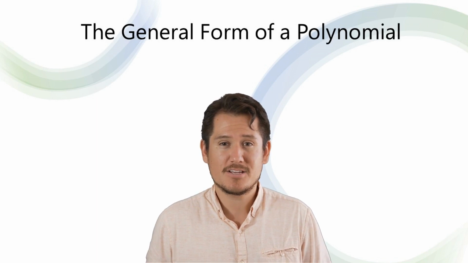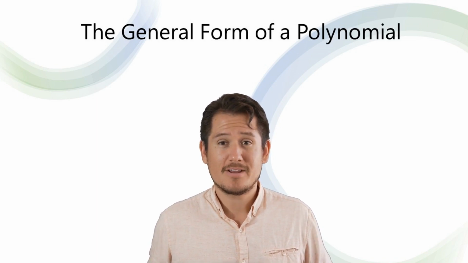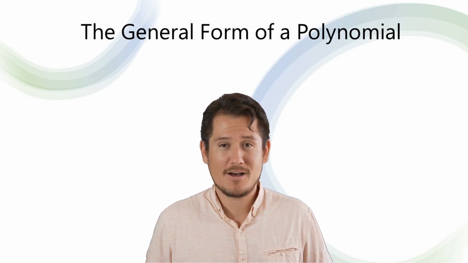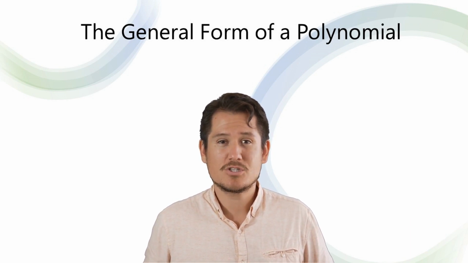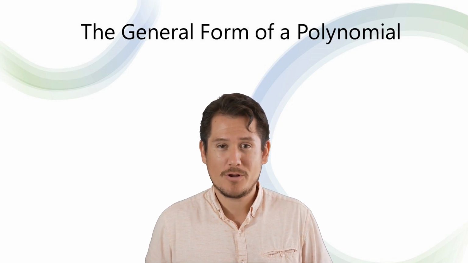So there you have it, the 3 essential components of a polynomial: variables, coefficients, and exponents. These components come together to create powerful mathematical expressions that can be used to solve a wide range of problems and model real-world scenarios.